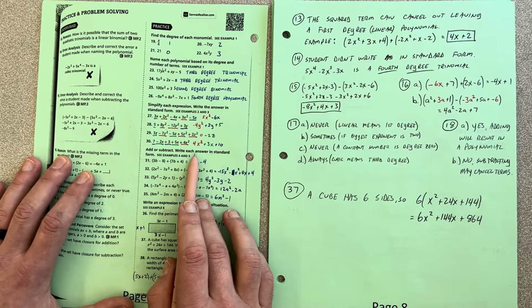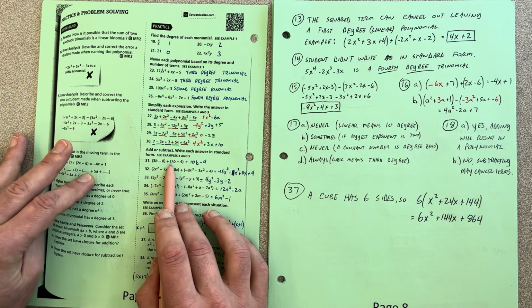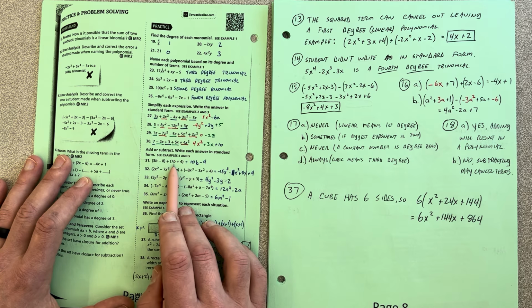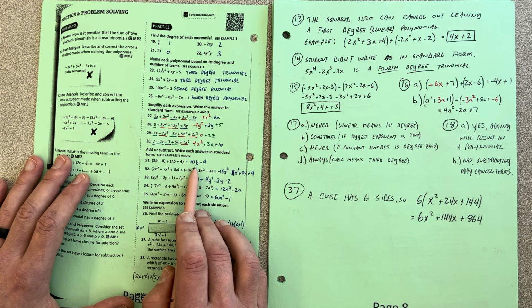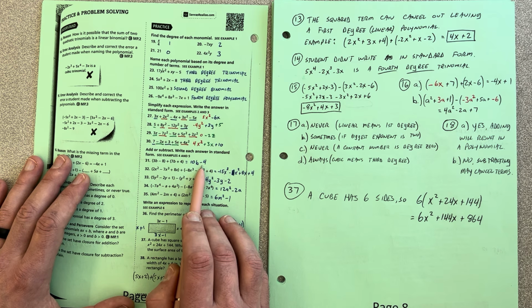Add or subtract, write each answer in standard form. That means the biggest exponent goes out front. The adding ones are just like what we did above, combine like terms. There's 3 b's here, there's 7 b's here, 3 plus 7 makes 10. Here there's a negative 8, here there's a 4, negative 8 plus 4 is negative 4.